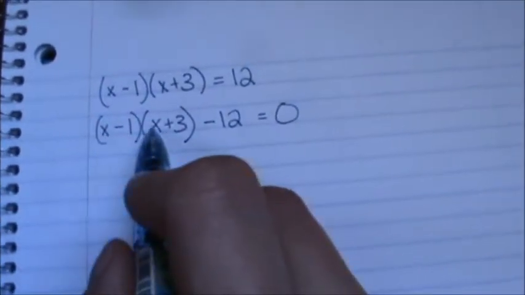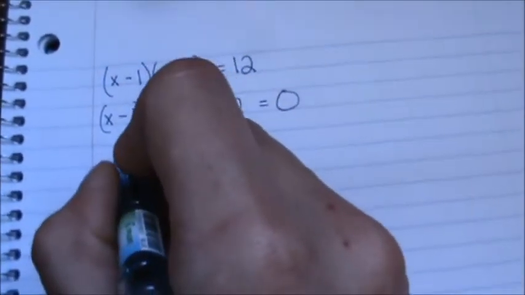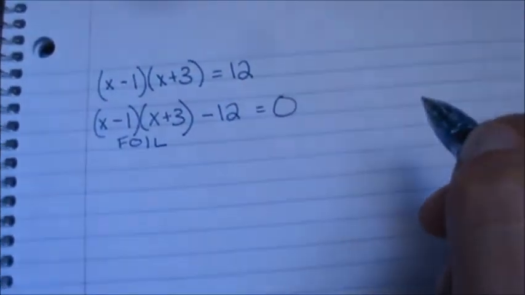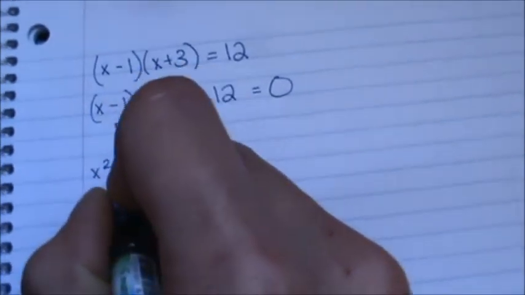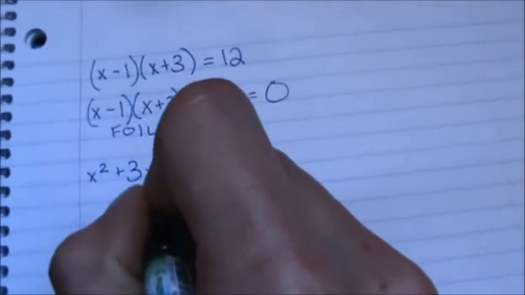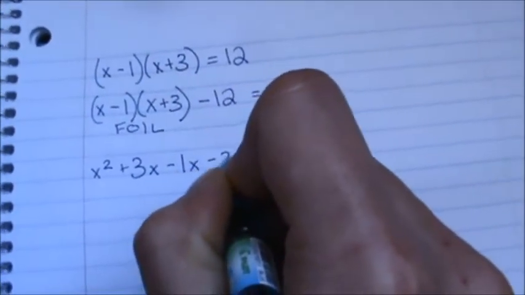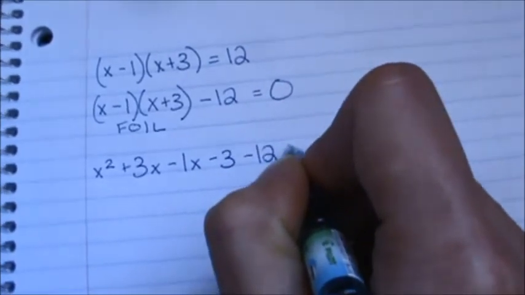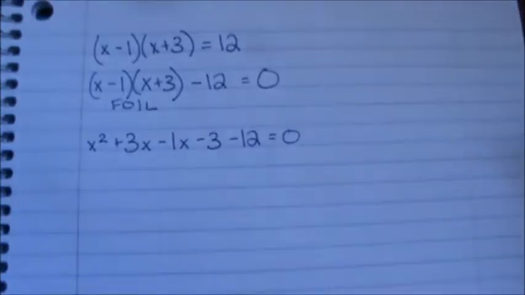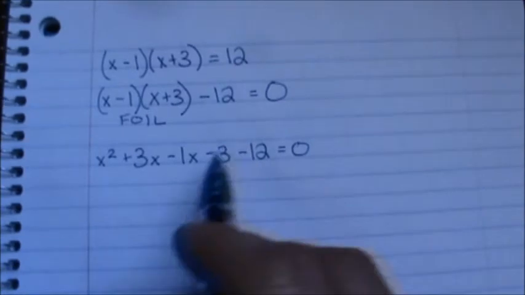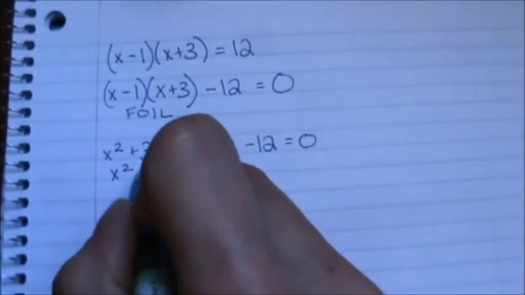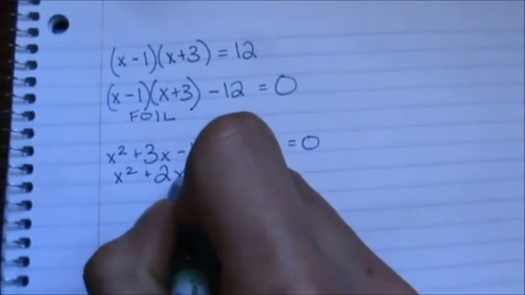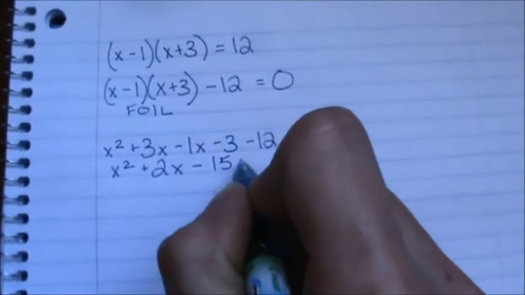What I'm going to have to do is multiply all this out, that is, FOIL it, and then collect my like terms again. So here I go foiling. After foiling, now I'm collecting all my like terms. I have 2x and I have negative 15.